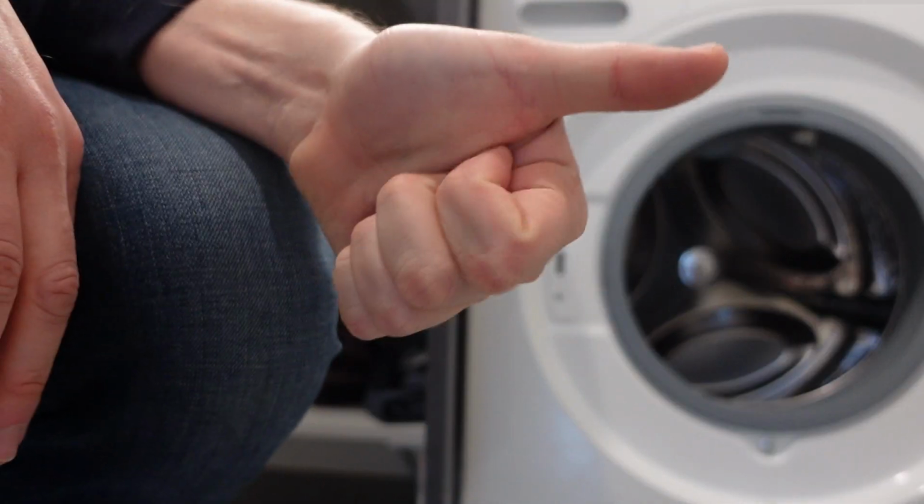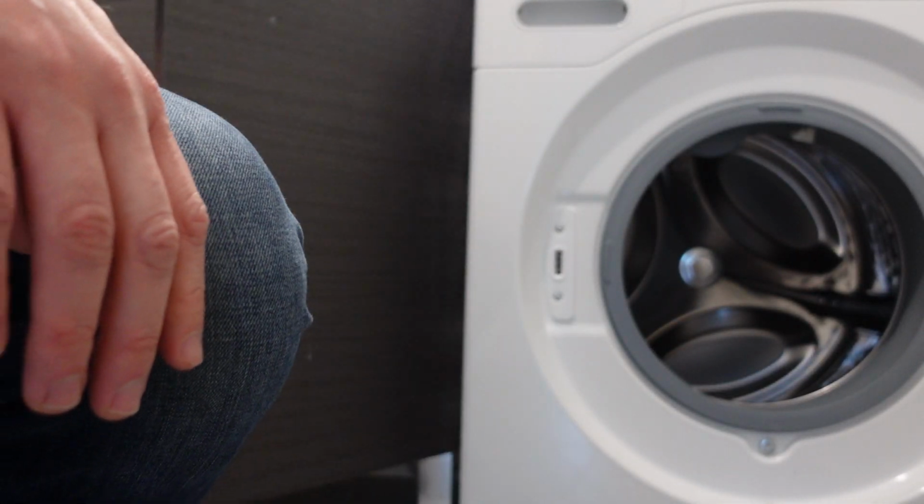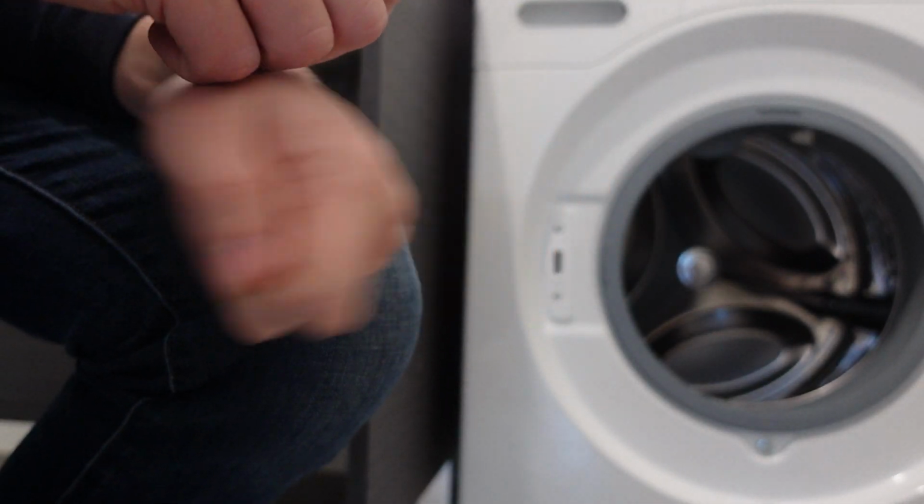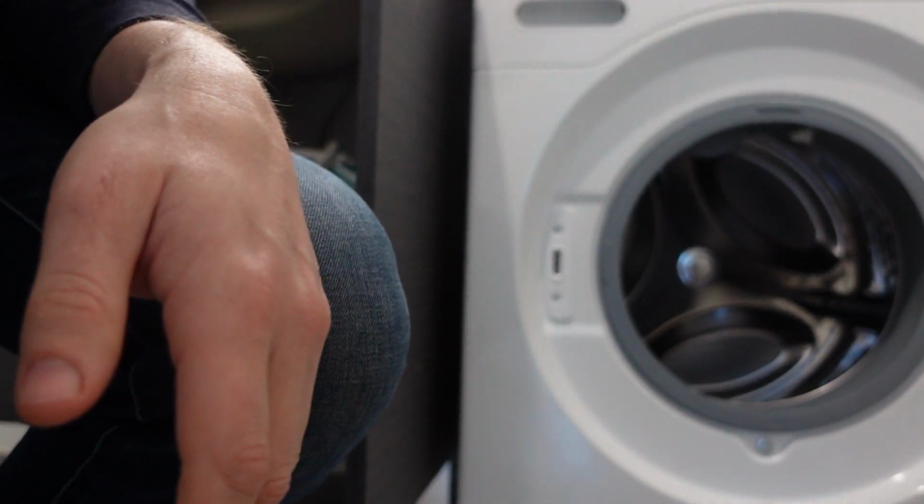We don't want it to be pinched or bent or kinked in any way. Sometimes when you push the machine up against the wall or whatever, you can pinch the hose, and then the water can't get through, can't drain, and you're going to get this error.